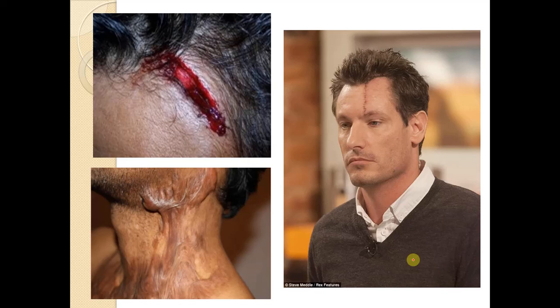This slide shows a large wound present on the forehead, and here you can see a large scar tissue present in a burn patient. This is Dane Gaffney, an English actor who met a serious accident in 2013. He survived that accident, but a large scar is still visible on his forehead.